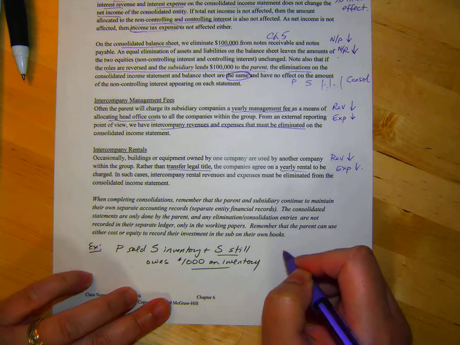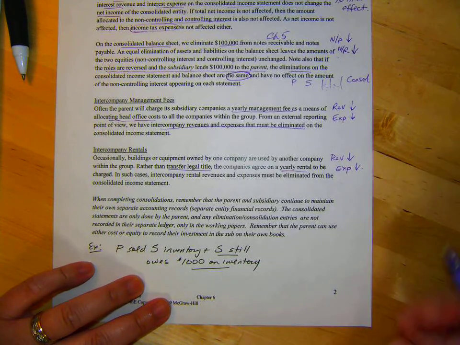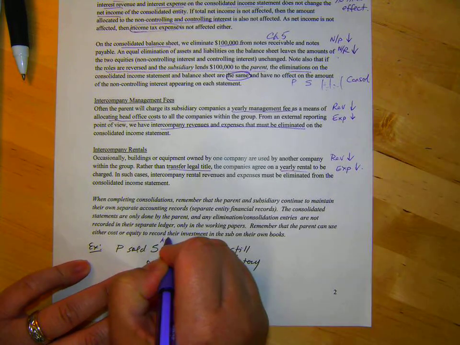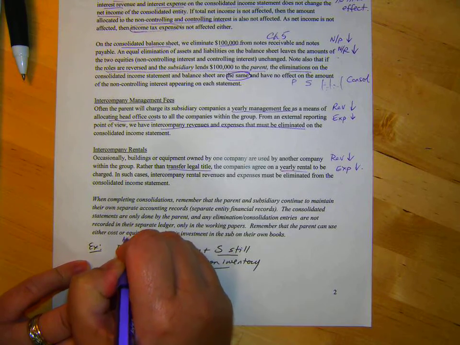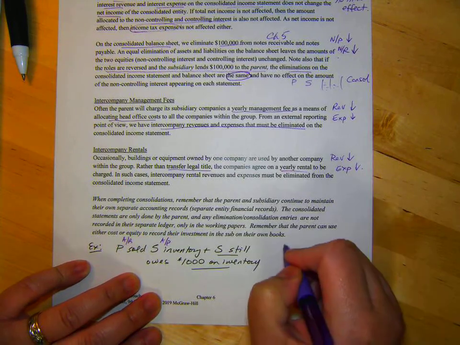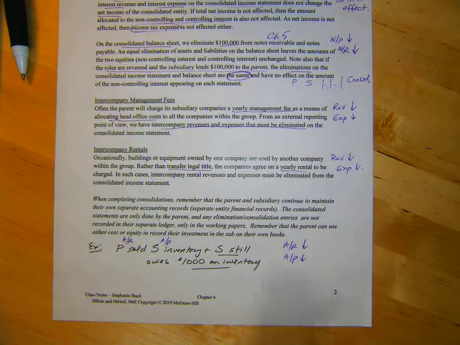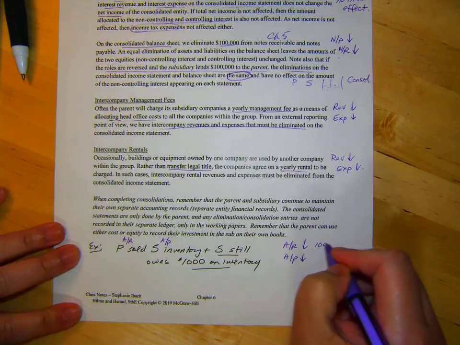Well, what are you going to take off? Where does that owe on? On the balance sheet, right? As an accounts payable for one and accounts receivable for the other. So these guys would have an accounts payable, these guys would have an accounts receivable. So we have to put AR down, AP down. That's for 1,000.